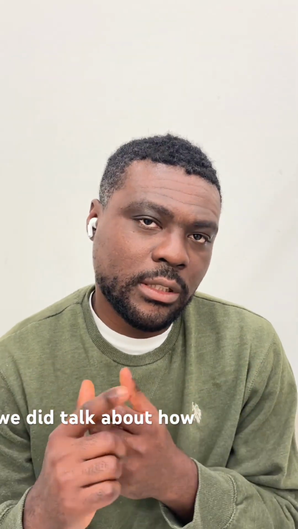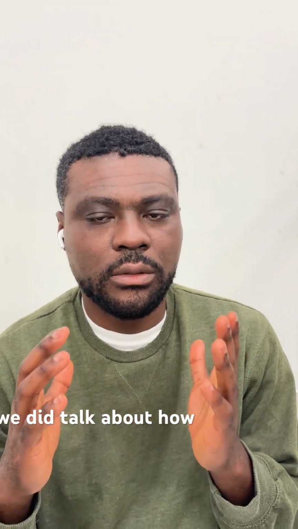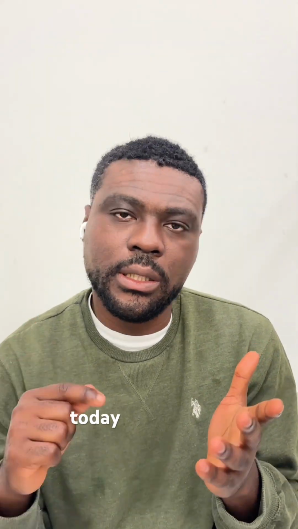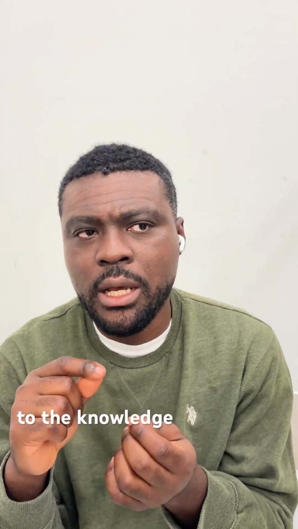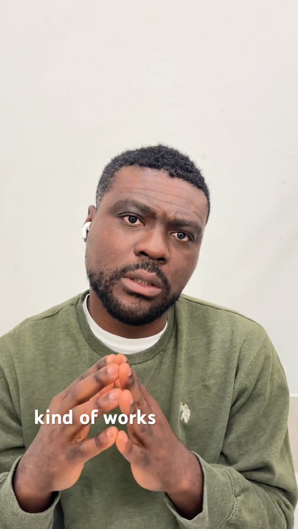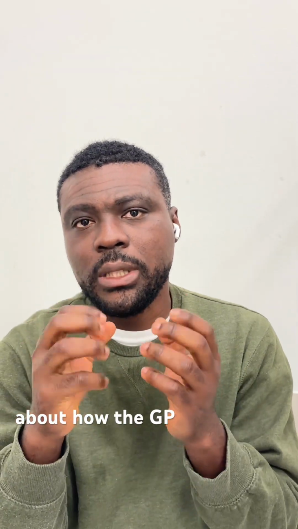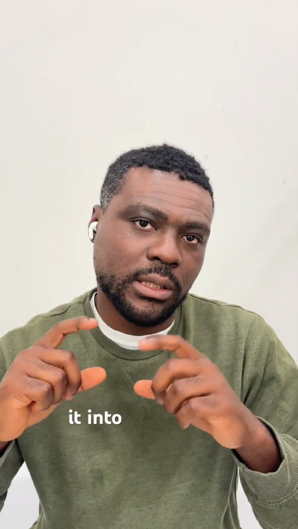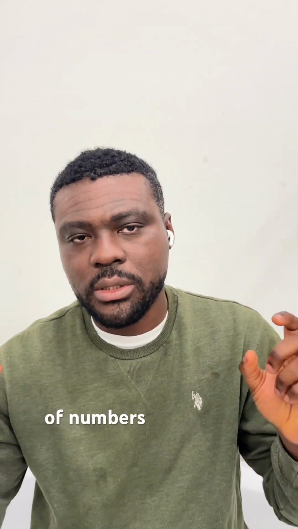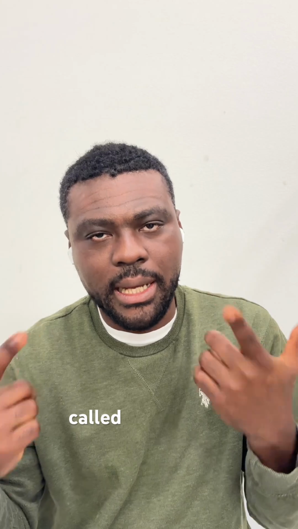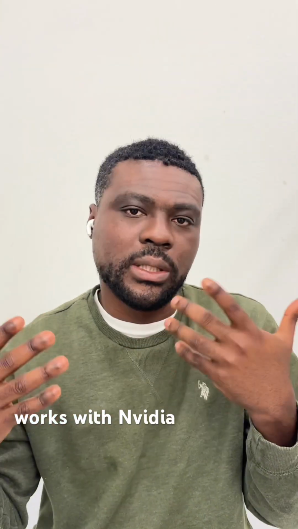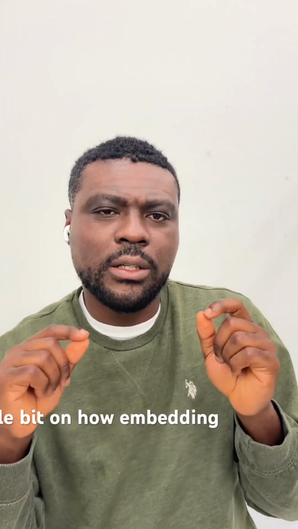So yesterday we did talk about how the transformer model, the GPT models work, and today we are going to just add a little bit to the knowledge. We talked about how the GPT model takes in your data and transforms it into some series of numbers. It's called embedding. So the GPT model works with embedding. I'm going to talk a little bit on how embedding works.